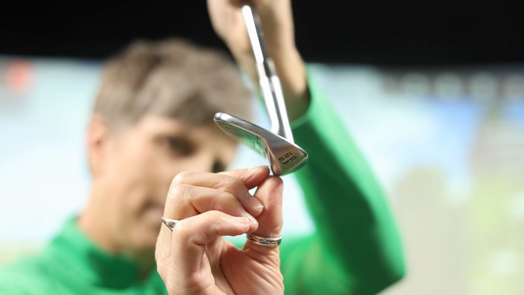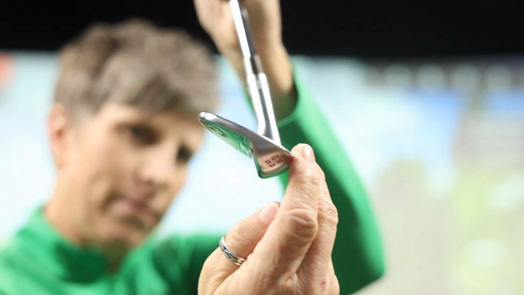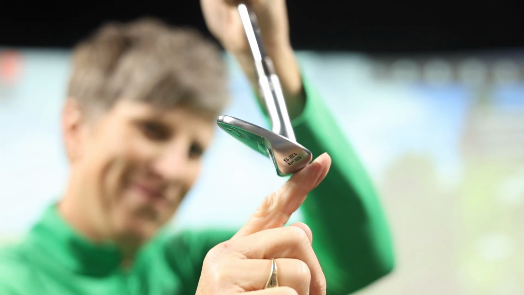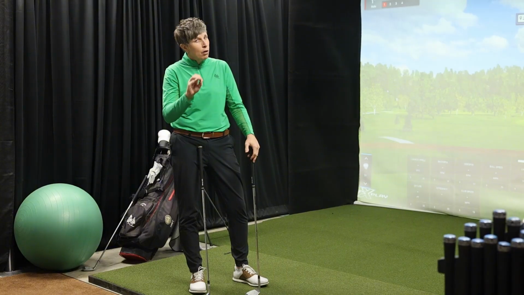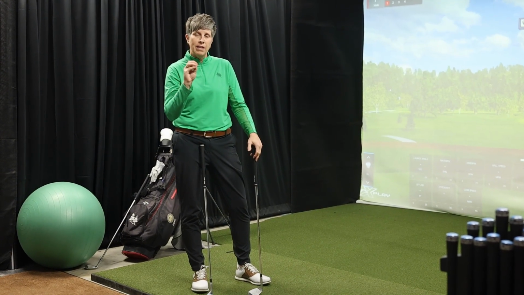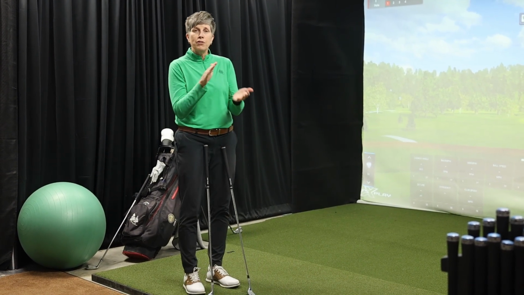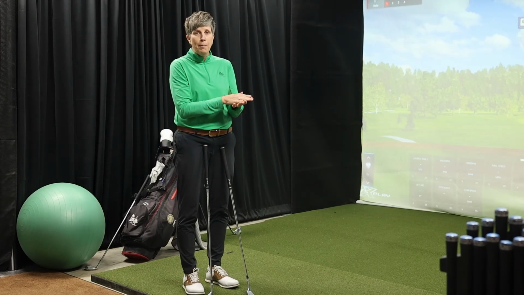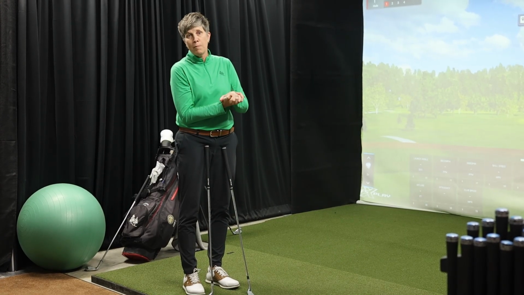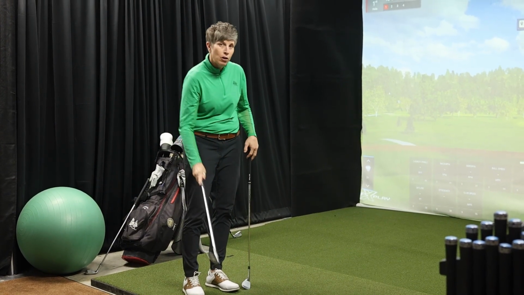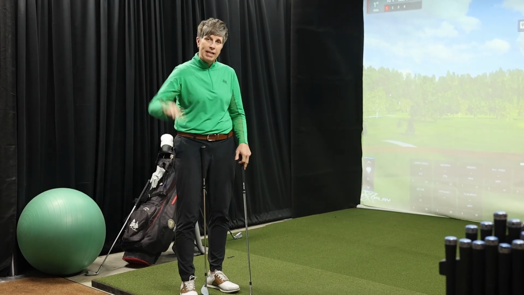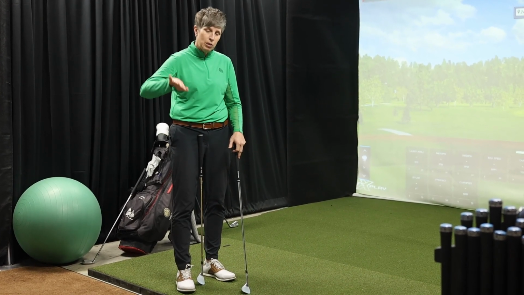And the reason this is important has to do with the angle of attack of your swing and the course conditions. So we could go really deep into this, but a couple quick things for you to remember. If you have soft conditions, if you have uphill conditions, I want more bounce. If I have firm, tight conditions, or if I have a downhill lie, I want less bounce.